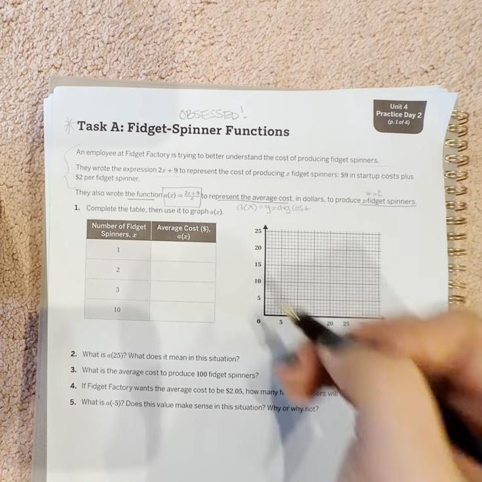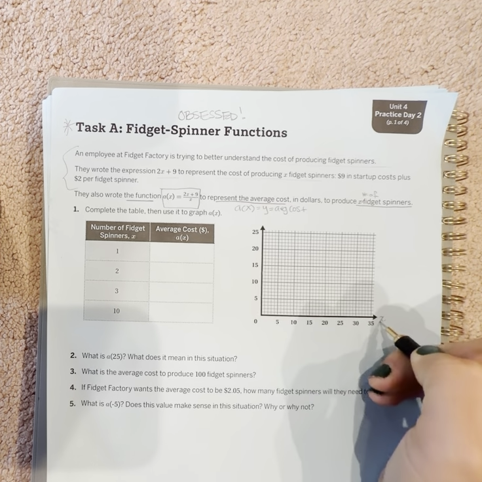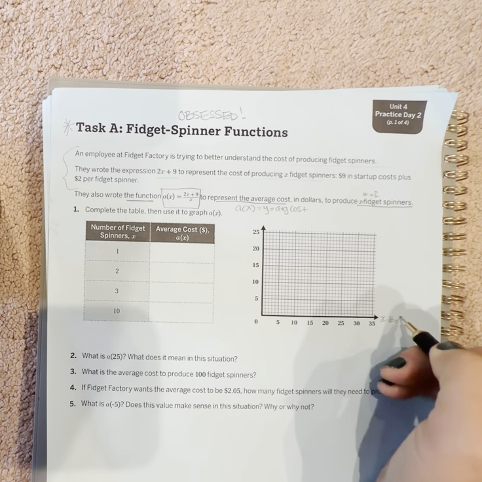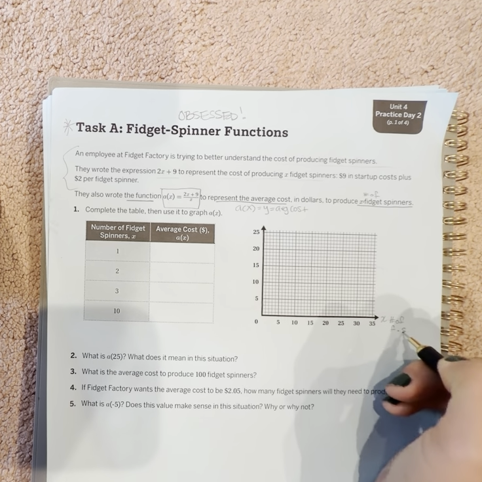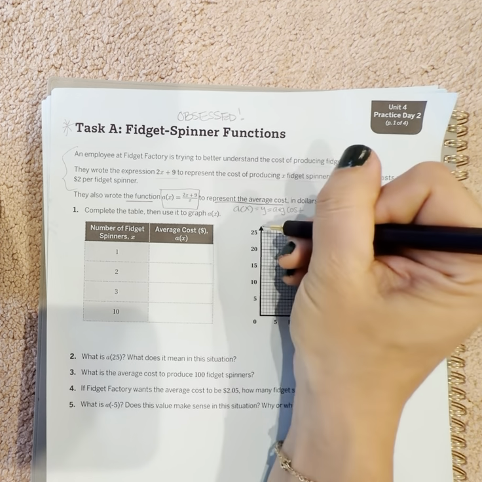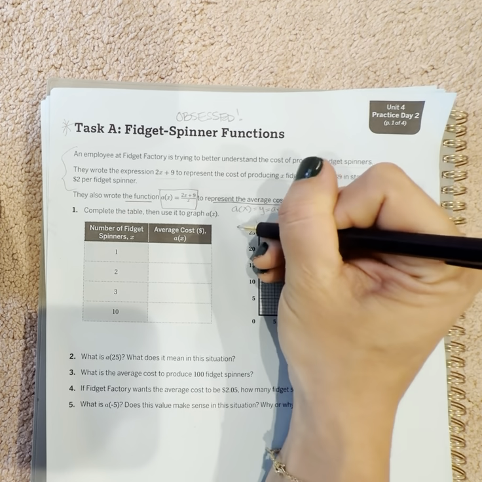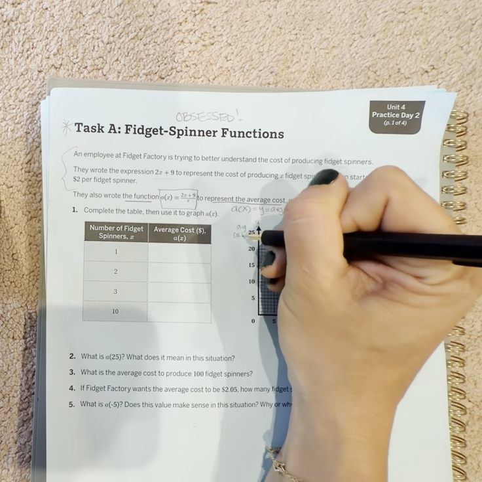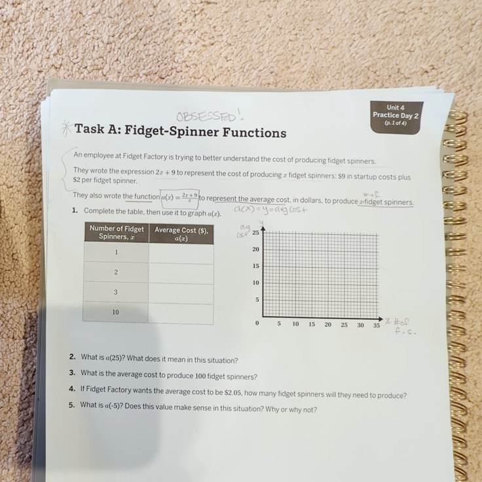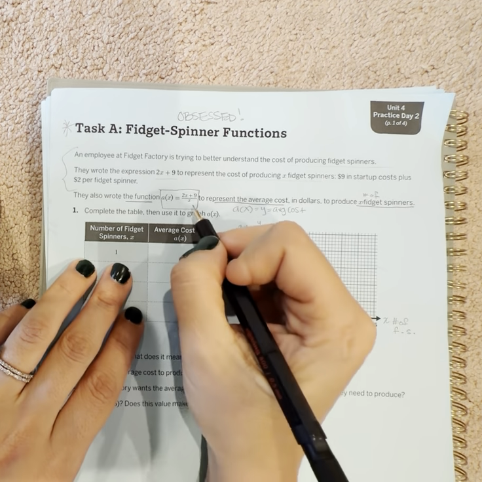That means this right here, this is the x-axis. This is number of fidget spinners. And this is the y-axis. This is my average cost. Okay? Okay. Let's go figure it out using this equation, all right?